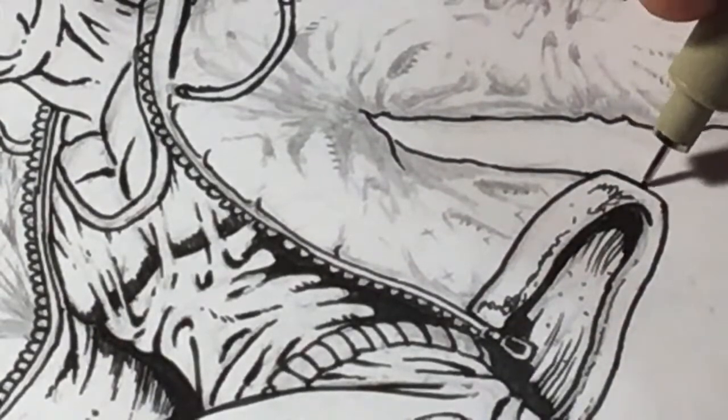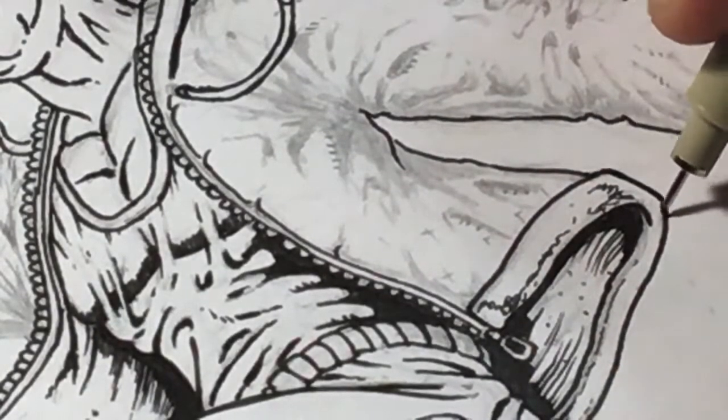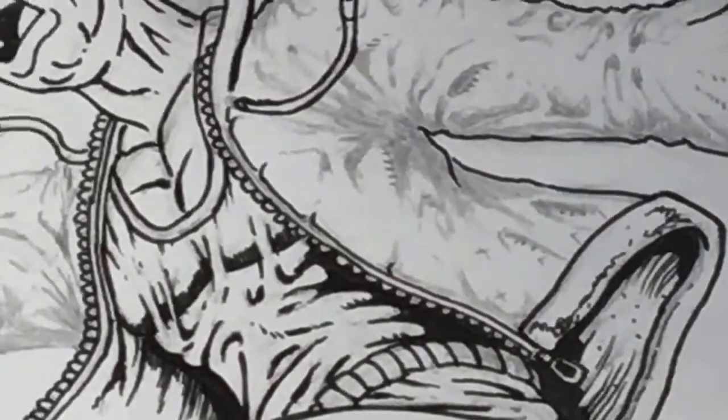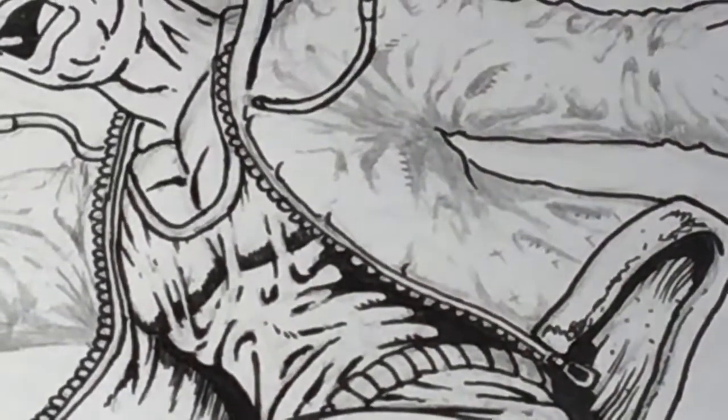And this should be bigger. This should be way bolder. Oh yeah, I'm gonna black it in. That's why. I was wondering why that wasn't bold. Because I gotta black all that stuff in right there.